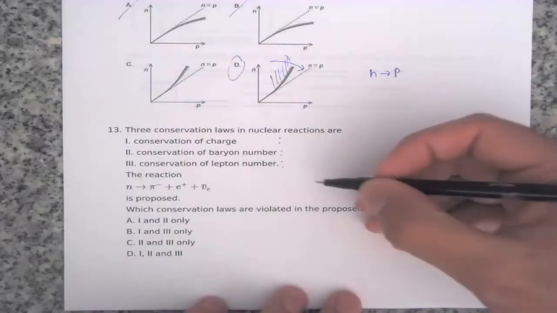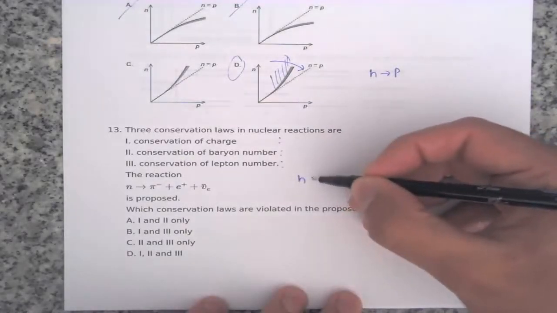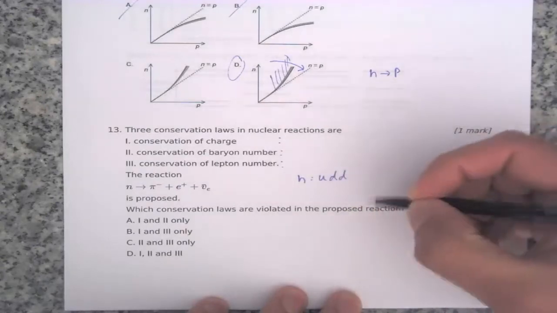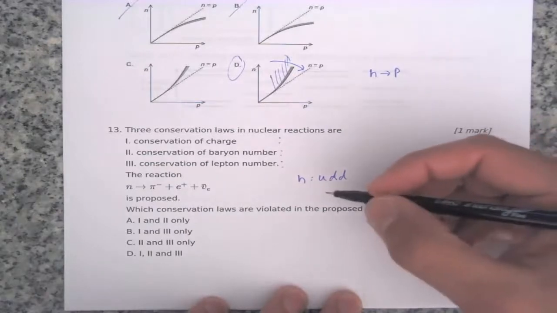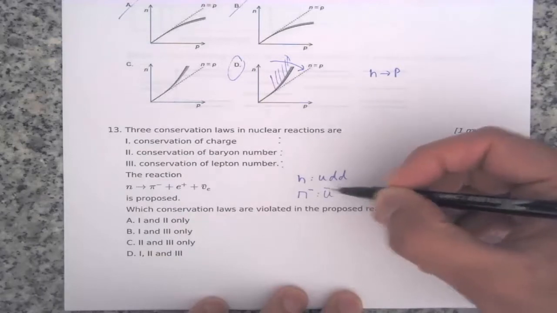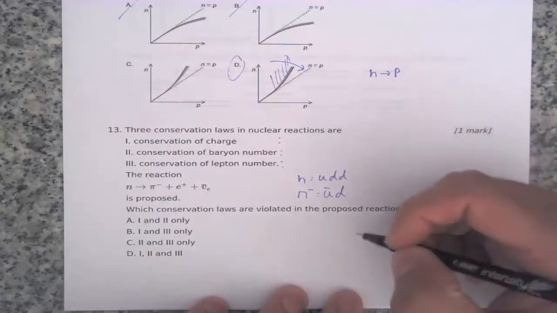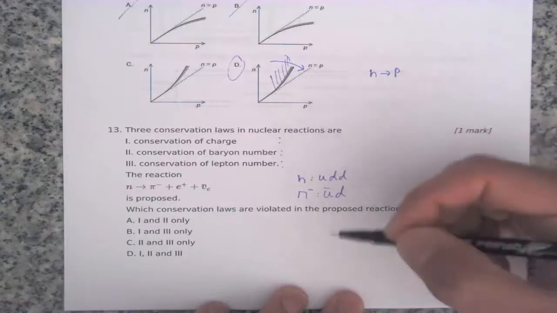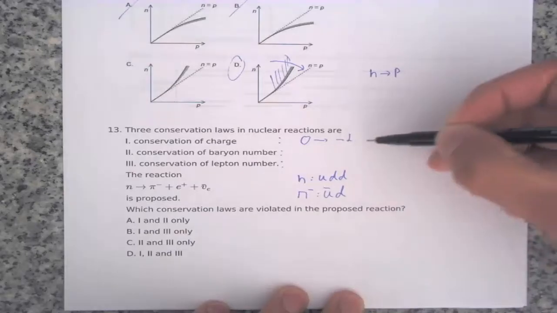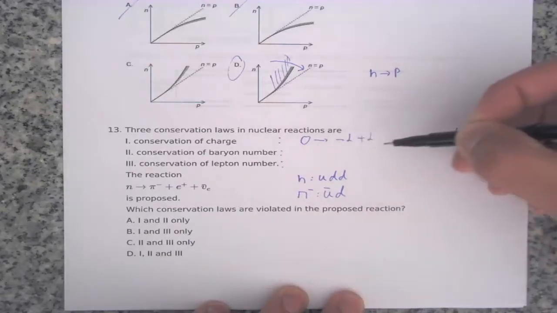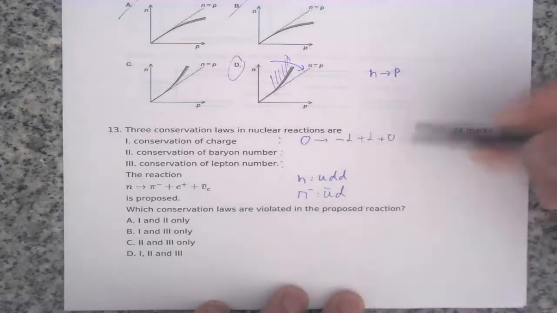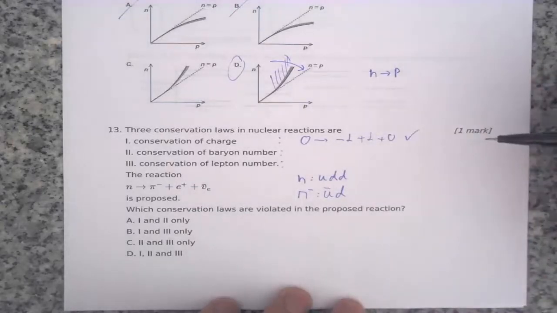Now, we know, in order to do that, first of all, we need to know that the neutron consists of one up quark and two down quarks. Also, the pi minus is made of an anti-up quark and a down quark. Now let's see the conservation of charge first. Neutron has 0. Pi minus has -1. Positron has +1. Neutrino doesn't have anything, so +0. So you can see here that the charge is conserved.